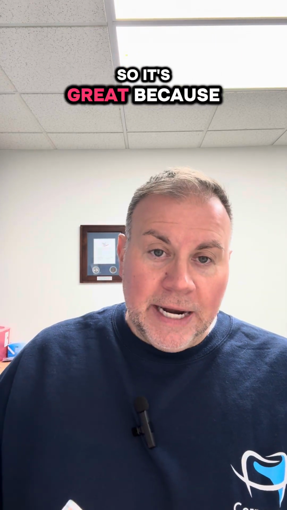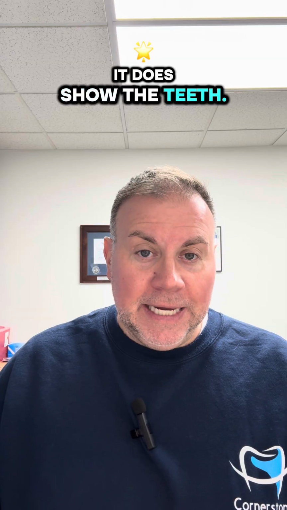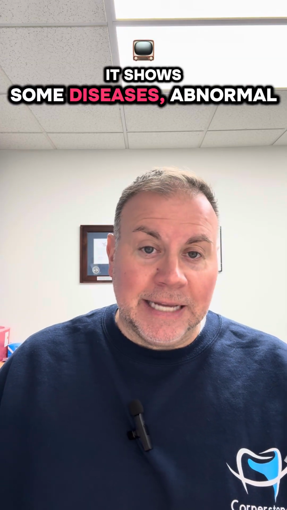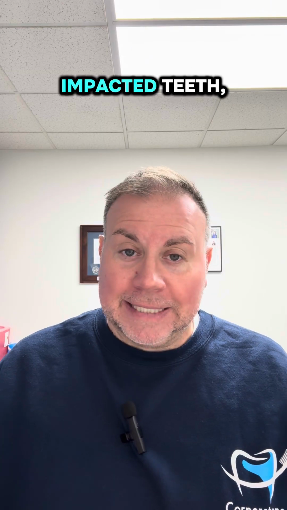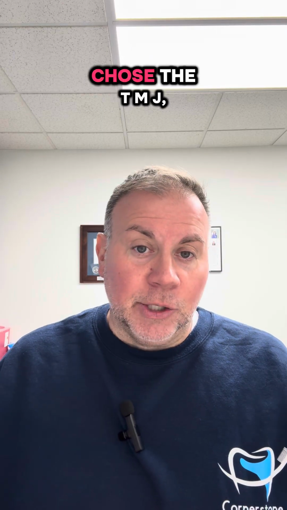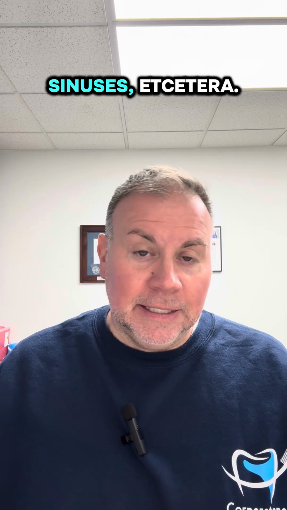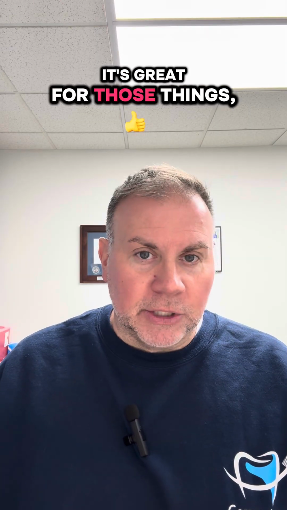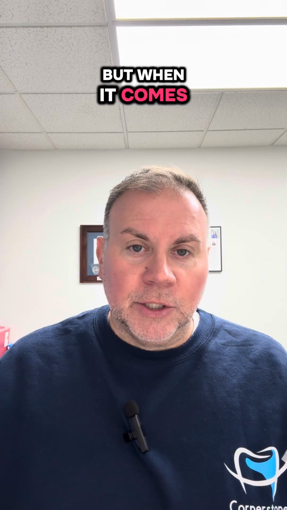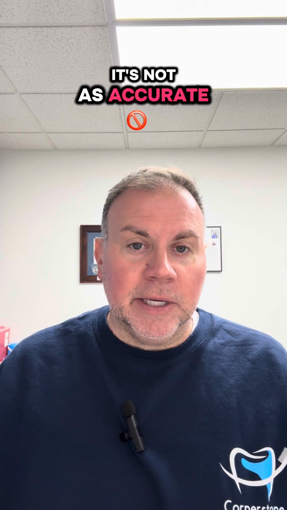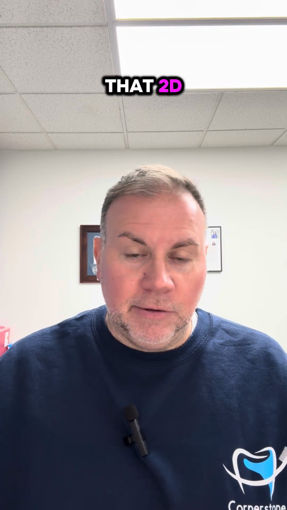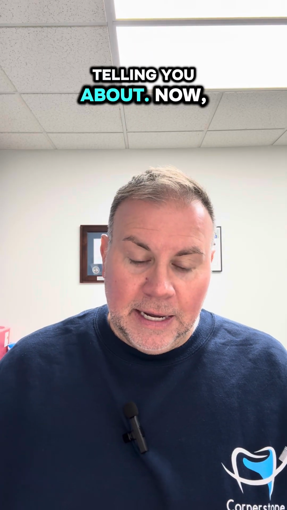It's great because it does show the teeth, it shows some diseases, abnormalities, and of course, it shows us those impacted teeth, those wisdom teeth. It shows the TMJ, sinuses, etc. It's great for those things. But when it comes to diagnosing, it's not as accurate because of that overlap and that 2D, 3D that I was telling you about.